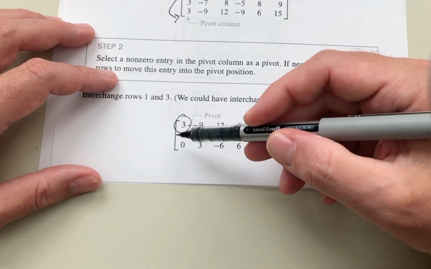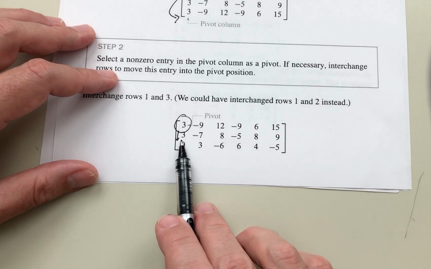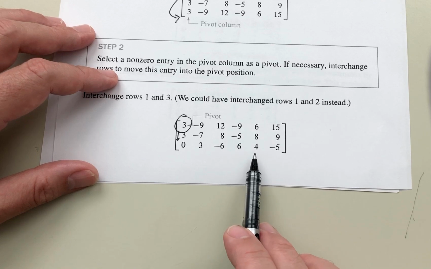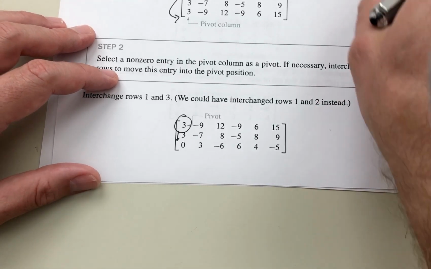And I'm now going to clear below that pivot. So in the second row, I've got a 3. So I'm going to use that first row to clear. I'm going to replace row 2 with -1 times row 1 added to row 2. Okay, and so that's what they're going to do here.